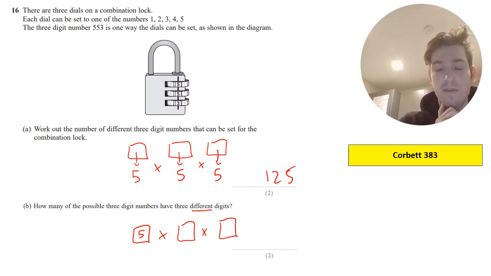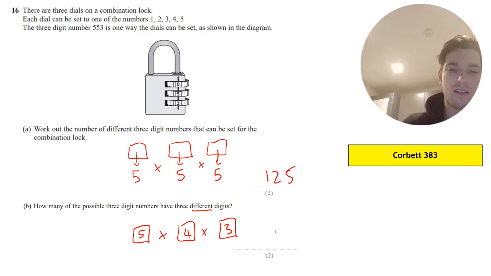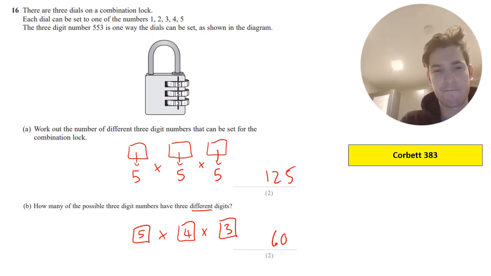Let's say I've used up a 1 already. I've only now got a 2, a 3, a 4, or a 5 to choose from. So I've only got 4 different digits left. And for the third digit, again, I need to minus 1 because I've now used up 2 different digits. So I've only got 3 left. So 5 times 4, which is 20, times 3, my answer is 60.